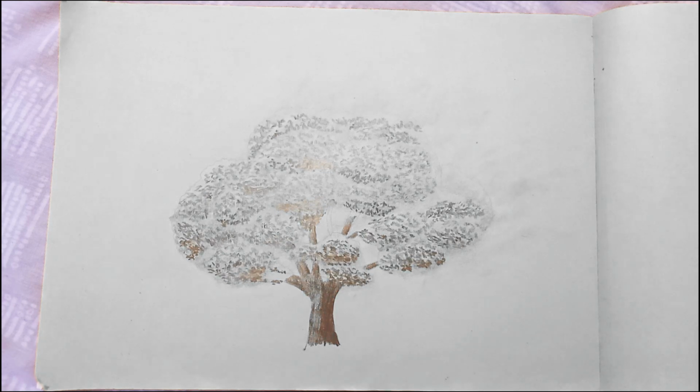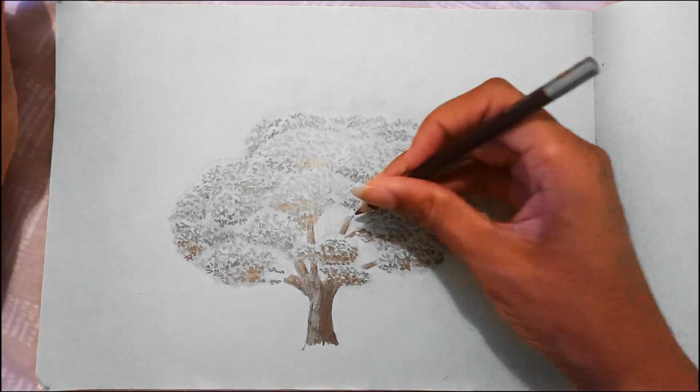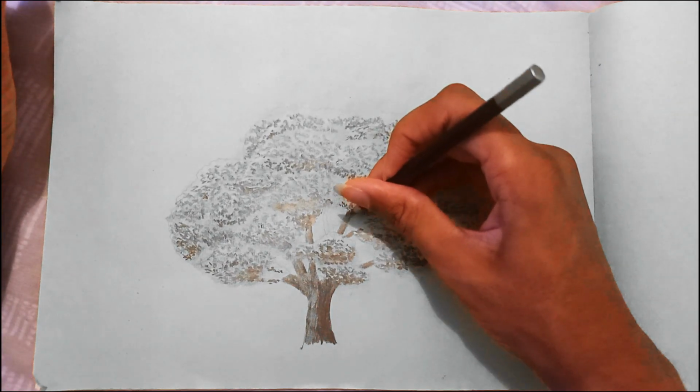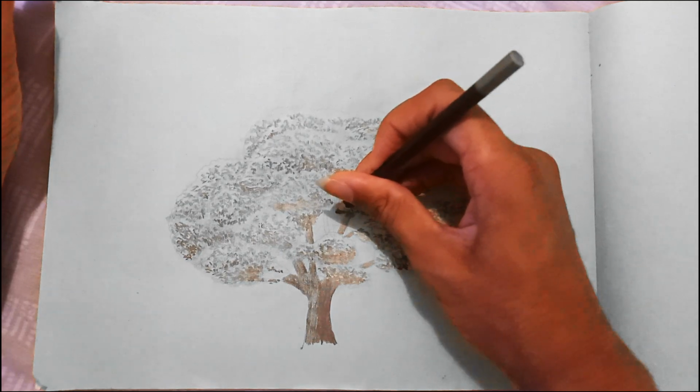Our tree is looking a little bit messy at the moment. It isn't really looking like leaves or any sort of realism at the moment. So the next step will really help out with that. We're going to connect each branch to the ovals of leaves that we've already done.